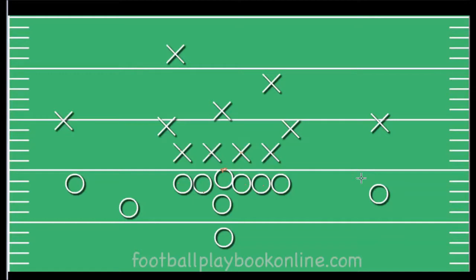Second down, you get 5 yards. And then third down, you get 5 yards. Okay, you've got 12 yards. From that point, you get to start again. You get 4 more chances.